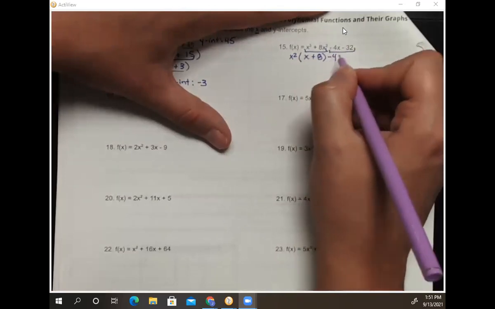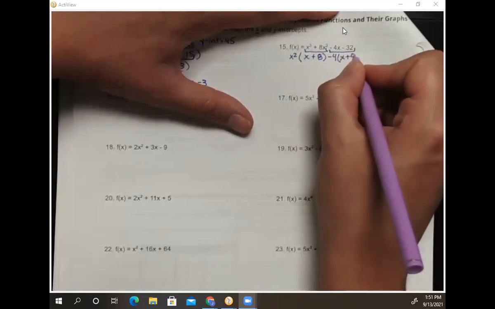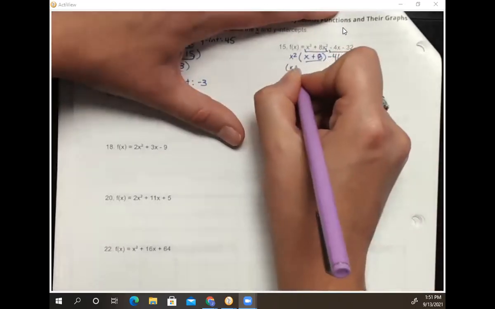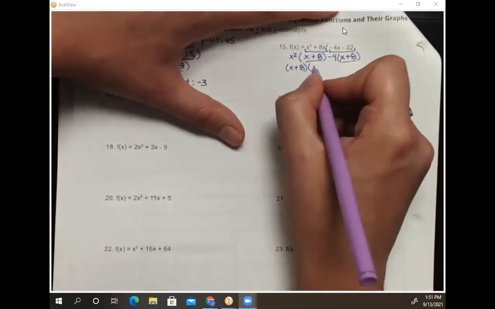Since my first term in this group starts with a negative, I'm going to factor out the negative. Remember that that changes my signs for what's left over. So I would have positive x plus 8. And my stuff in parentheses is the same, so I can pull that out. So I get a factor of x plus 8, and then left over, I have x squared minus 4.